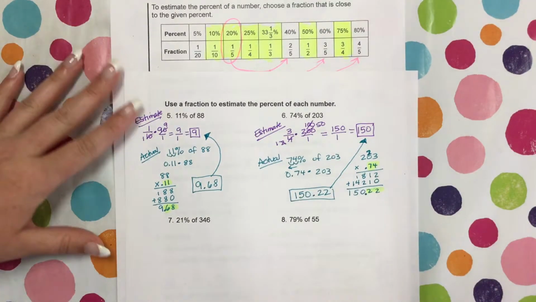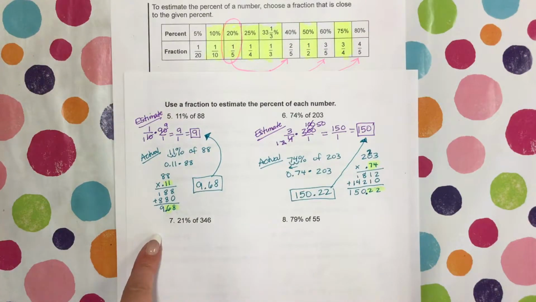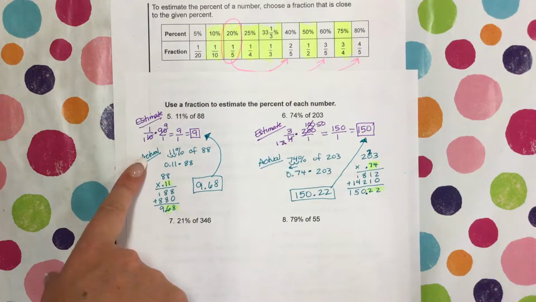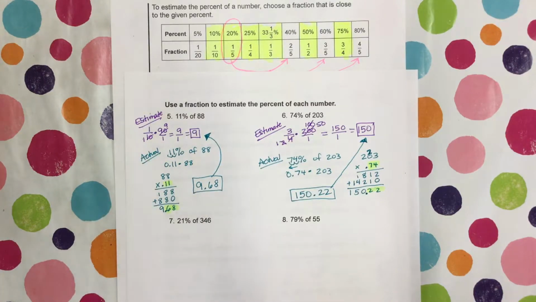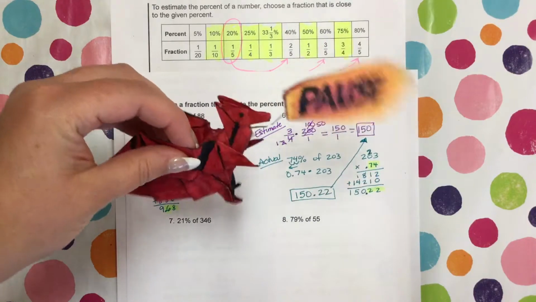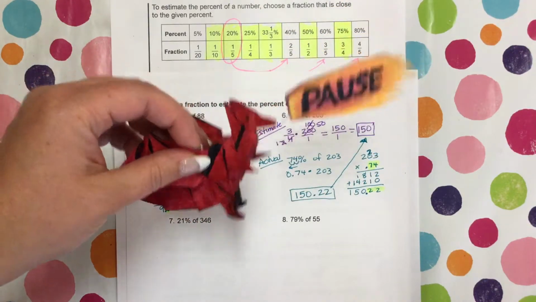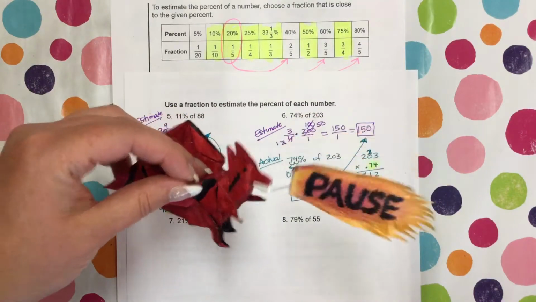So now on problems 7 and 8, I want you to go ahead and do those on your own. I want you to do the estimate first, and then the actual for both of these, okay? So here's our friend the pause dragon, reminding you that you need to pause your device. Go ahead and work out problems 7 and 8, and when you get done, press play and we'll talk about them. All right, see you in a bit.